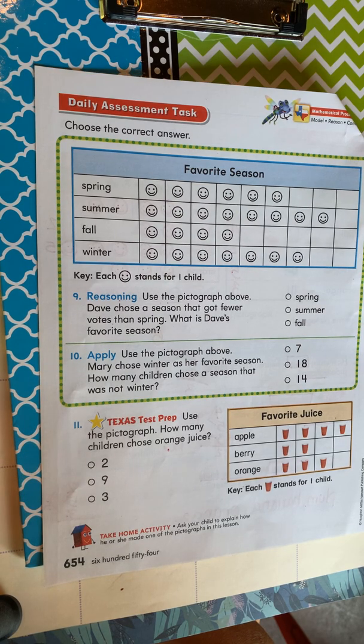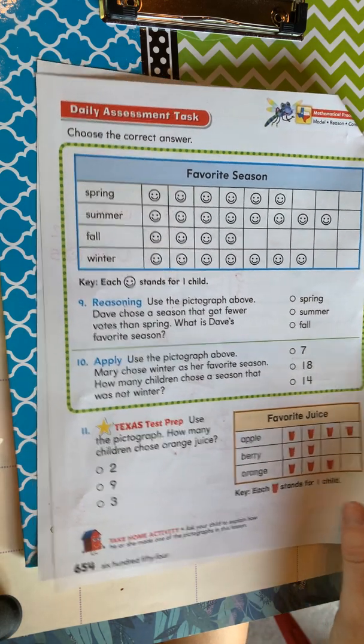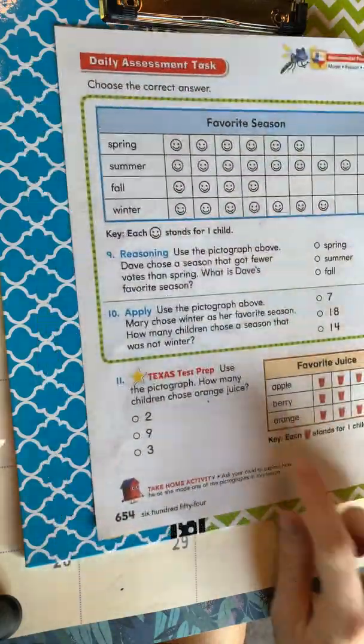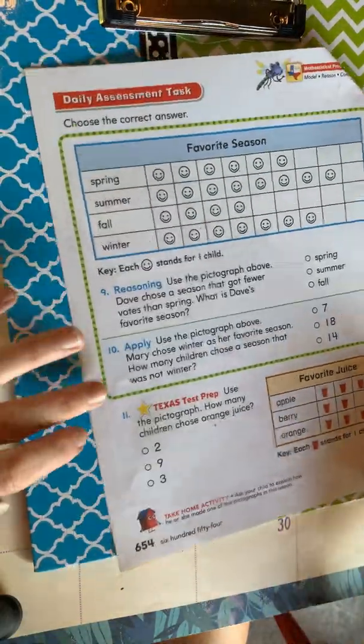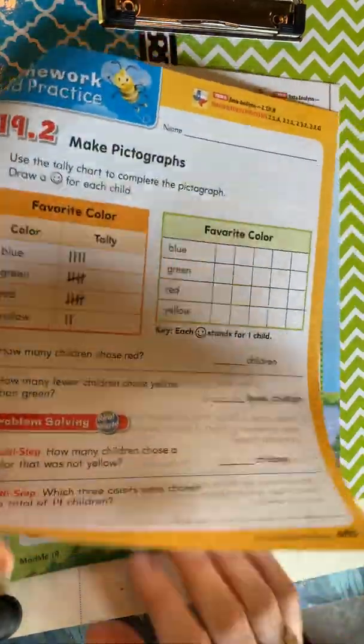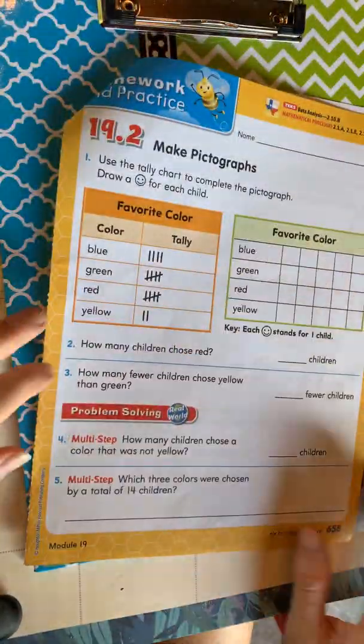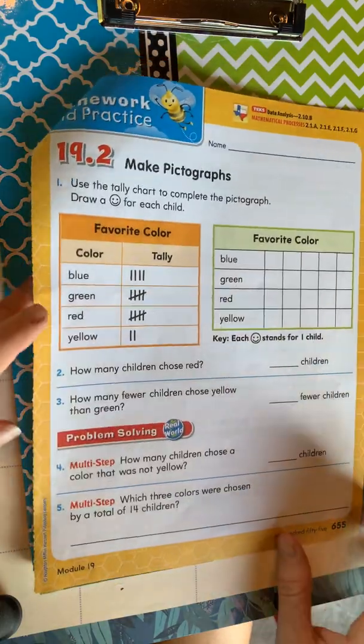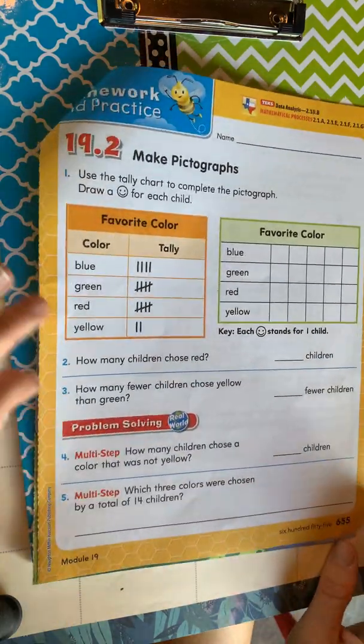How many children chose orange juice? All right. Make sure you're looking at your key. Okay, I want you to work on your yellow page on your own. You can refer back to your lesson, but I want you to work on 19.2 yellow page on your own. All right.